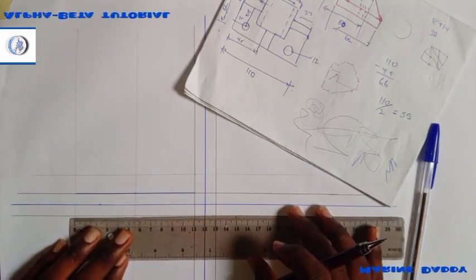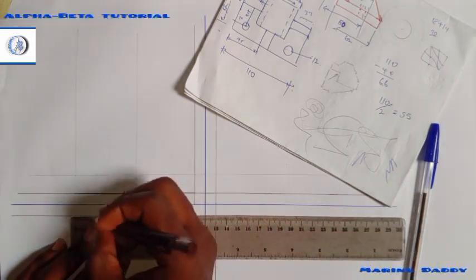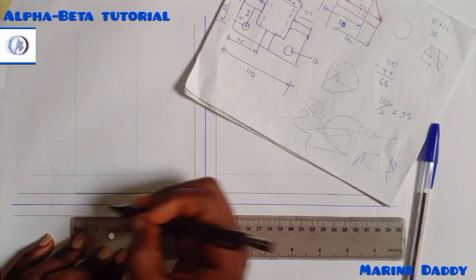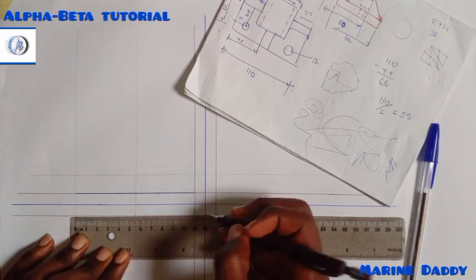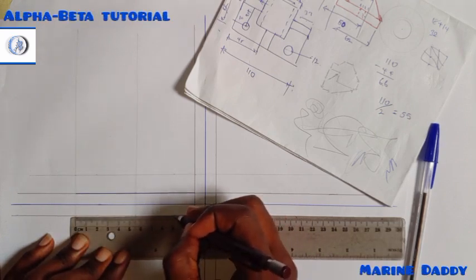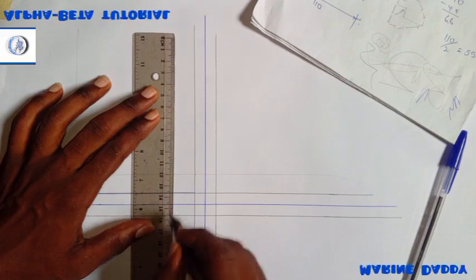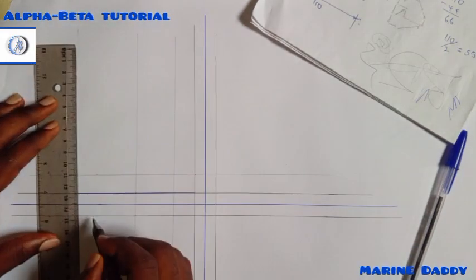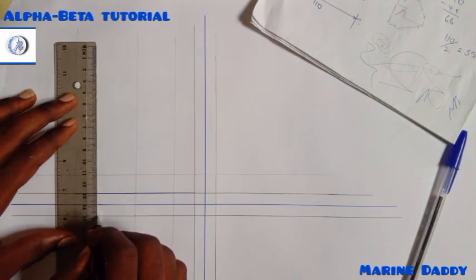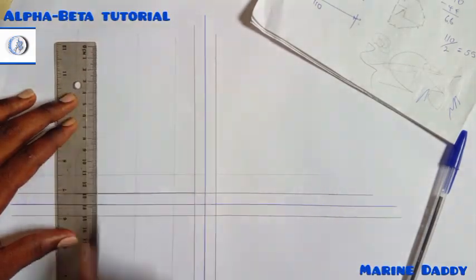I'll come down here, I'll do the same thing. I'm not with my t-square to give me accurate line, so I can just get 2 points, make it straight, then I'll draw, come to this place, I'll also draw.